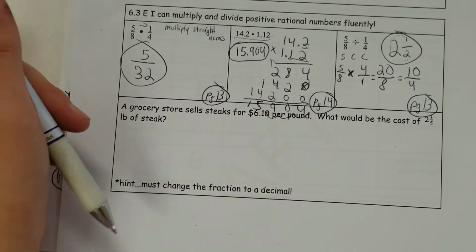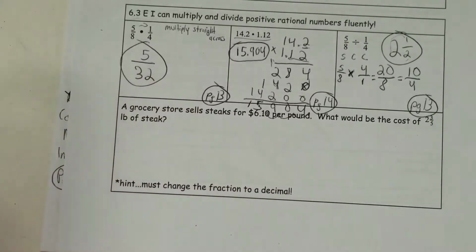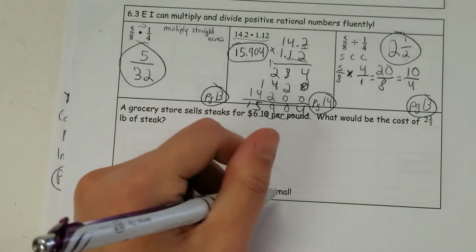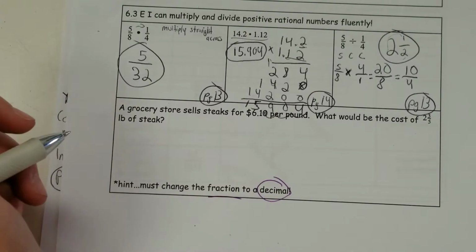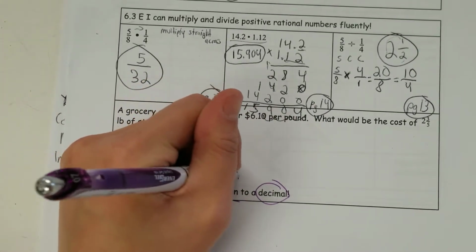So let's go to the next problem. A grocery store sells steaks for $6.10 per pound. What would the cost be of 2 3/5 pounds of steak? The hint helps us out a lot because we need to change from a fraction to a decimal. In case you forgot how to do that, you divide the numerator by the denominator.